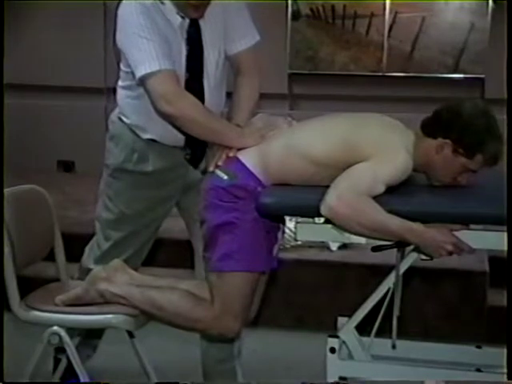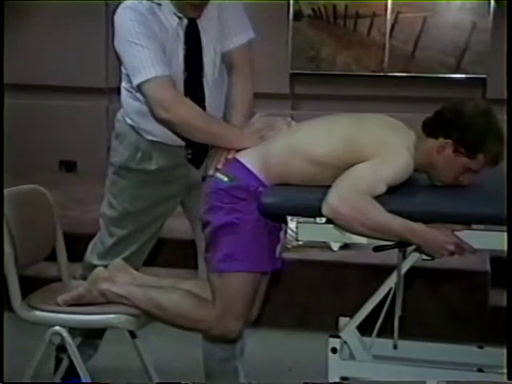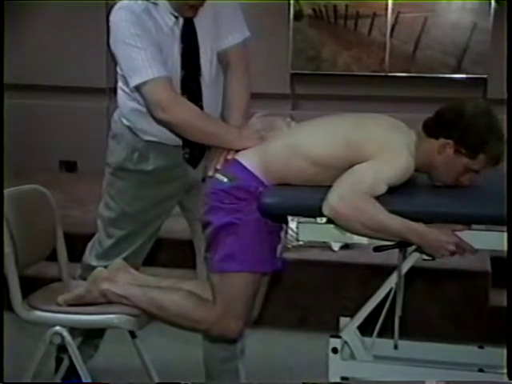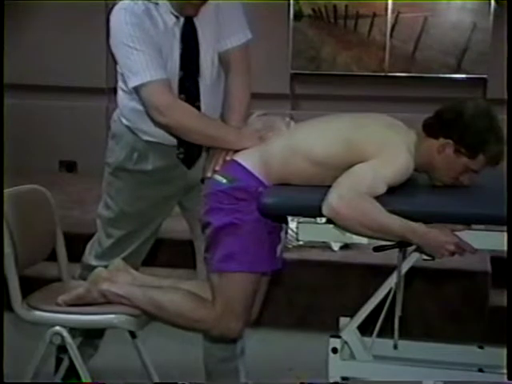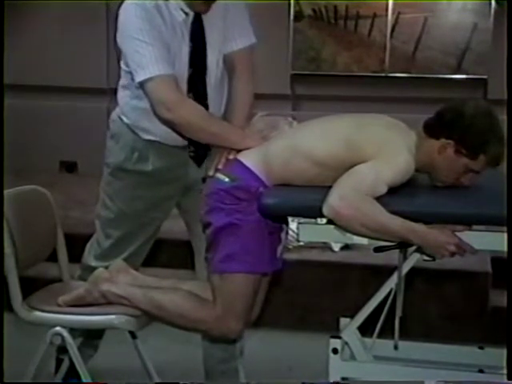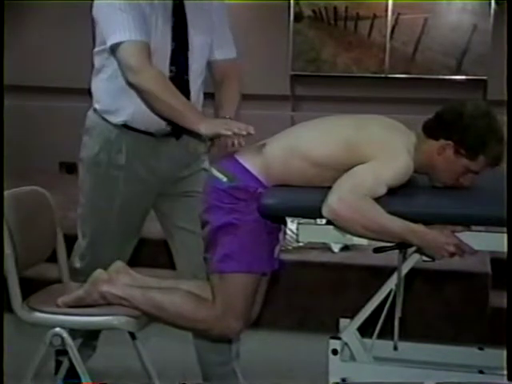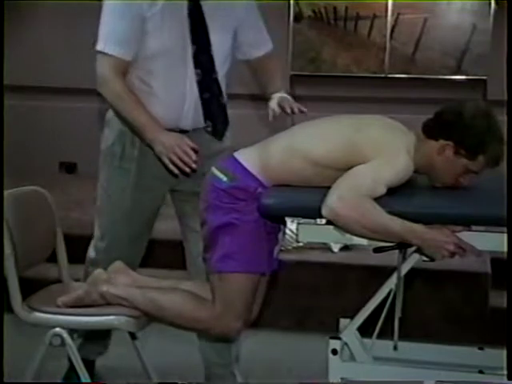This can be further augmented by stabilizing the sacrum at its apex to encourage flexion, opening of the L5 to achieve both flexion and side flexion rotation. This, of course, would then be done from the opposite side.